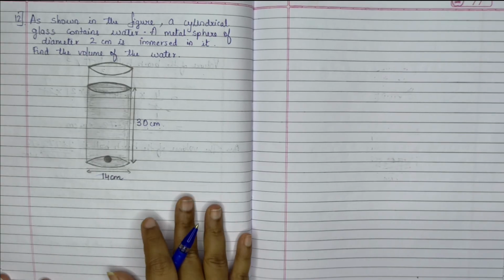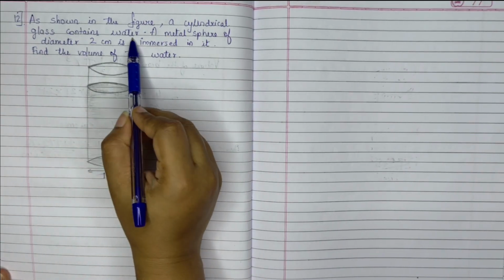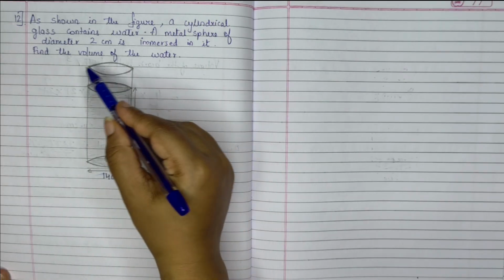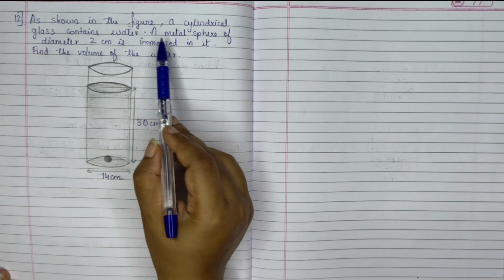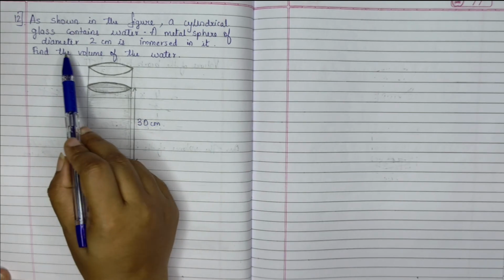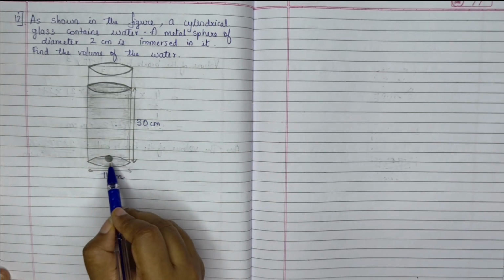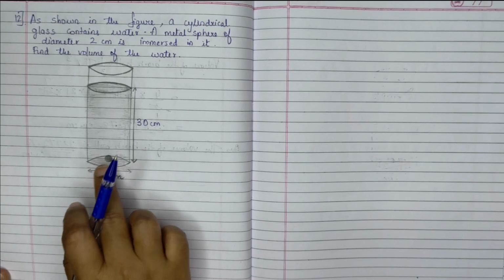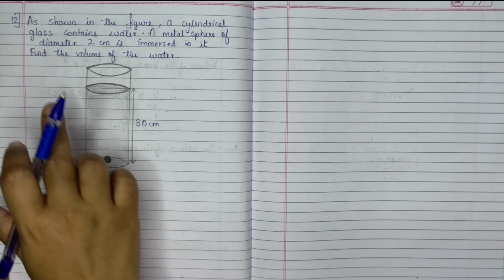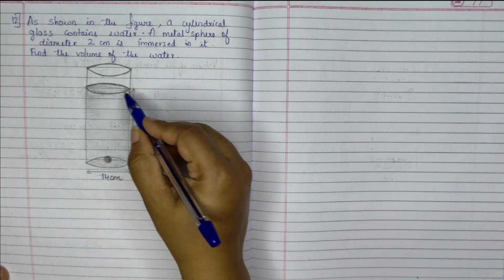Now see the 12th sum. As shown in the figure, a cylindrical glass contains water. So this is the glass which is cylindrical in shape. Okay, it has water. A metal sphere of diameter 2 centimeters is immersed in it. So there is a metal ball which is immersed in it, and the diameter of the ball is given, 2 centimeters. Okay, you have to find the volume of water. We only have to find the volume of water.